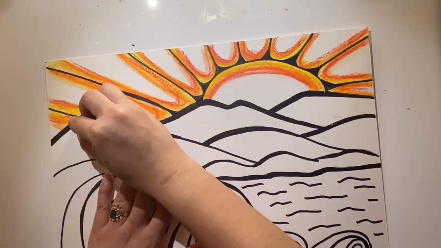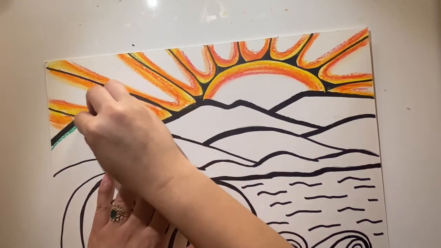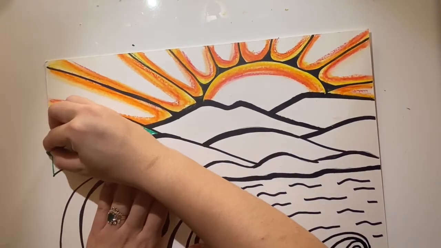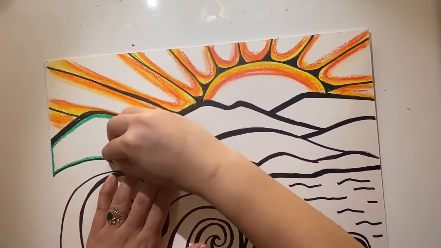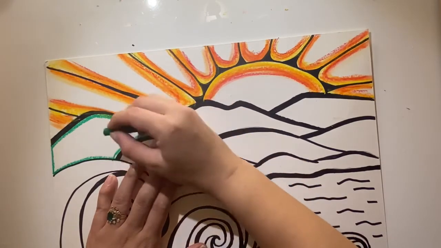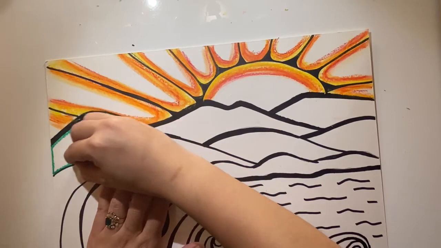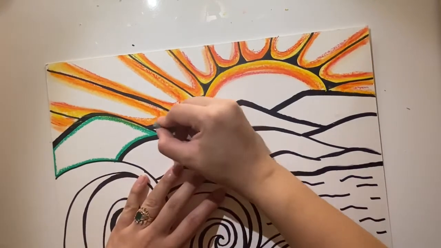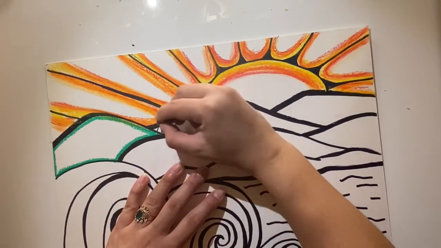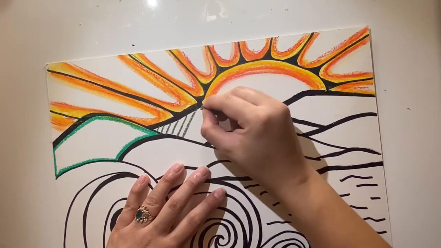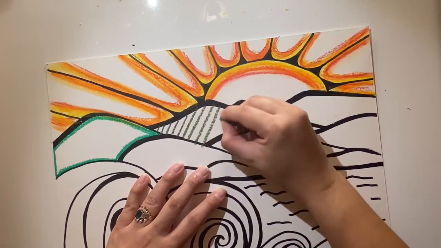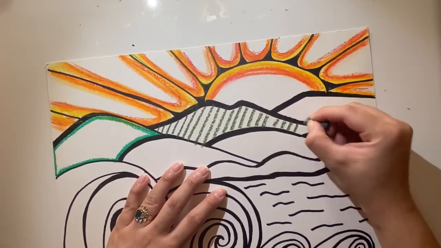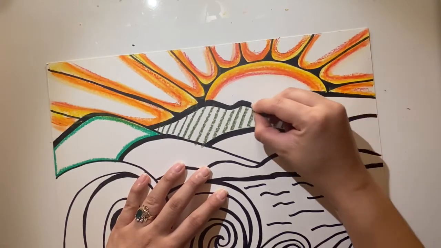You're going to choose one green. I'm going to use a dark green on this one. Give it a good solid line, and then I'm just going to outline the whole entire space. Okay, and then with this one, I'm going to do some lines as my texture. I'm also going to outline it as well.